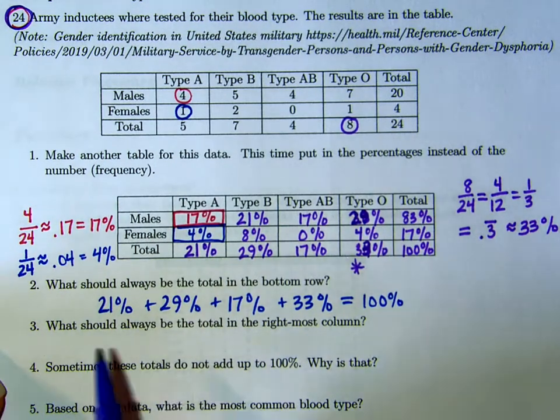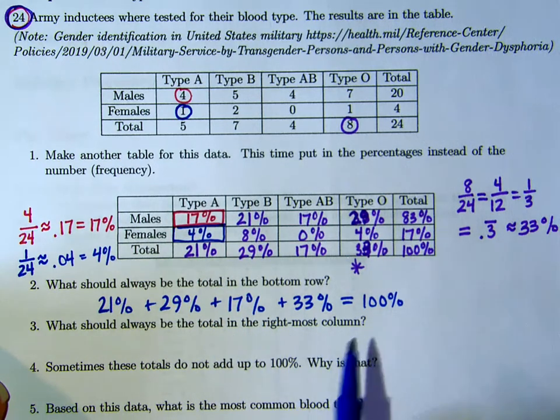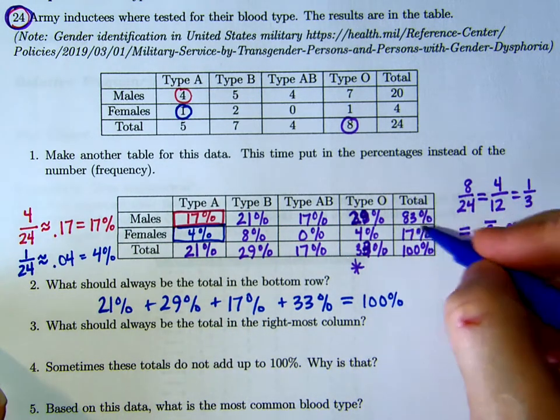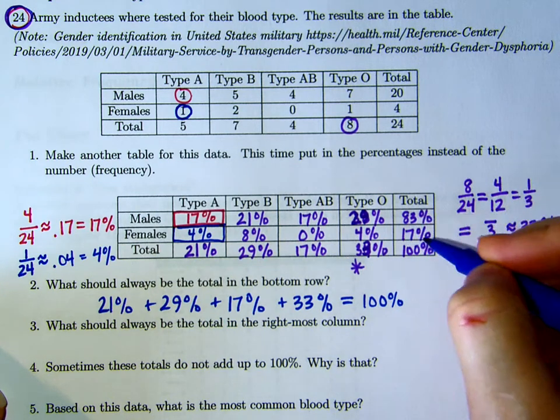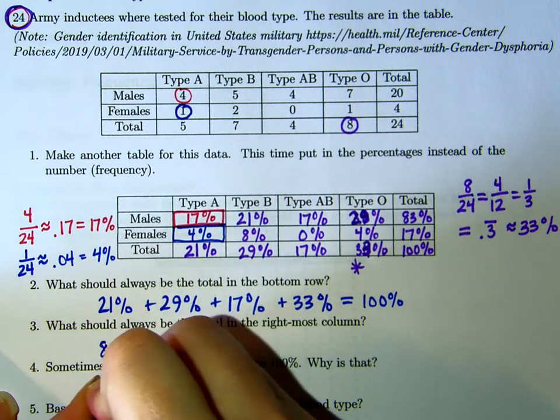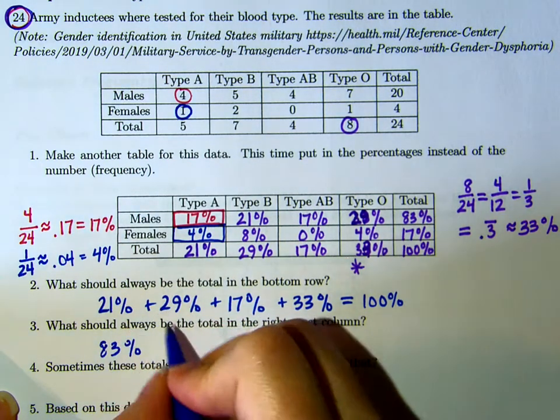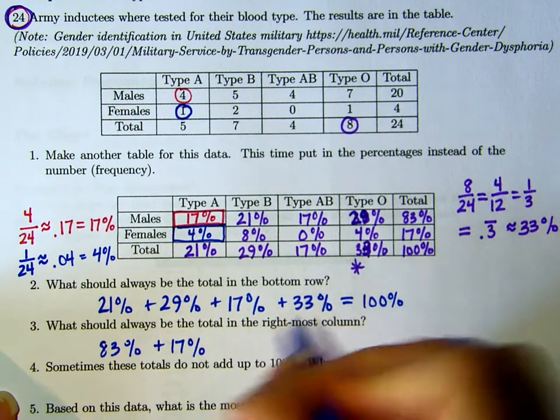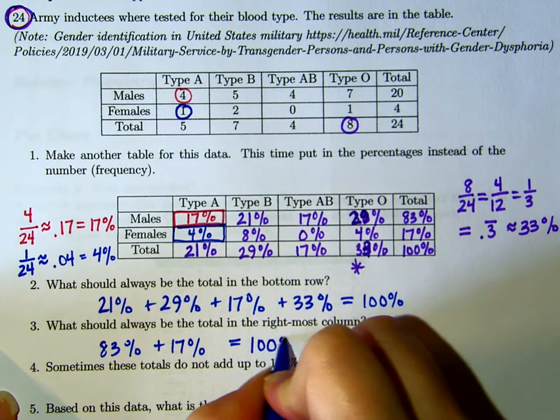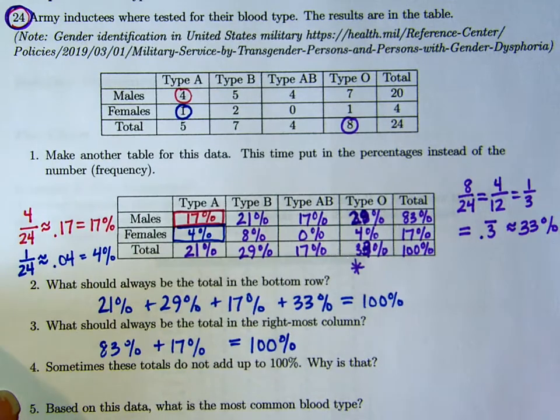Number 3, what should always be the total in the rightmost column? Okay, so basically if we look here on the right, 83% plus 17% adds up to 100%.